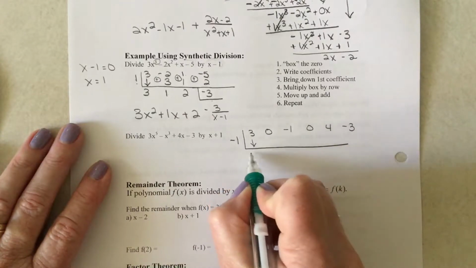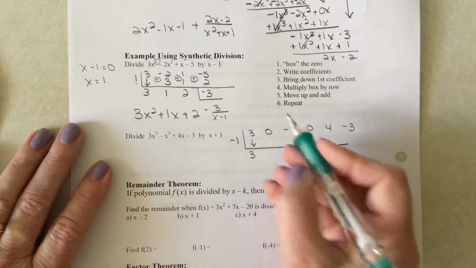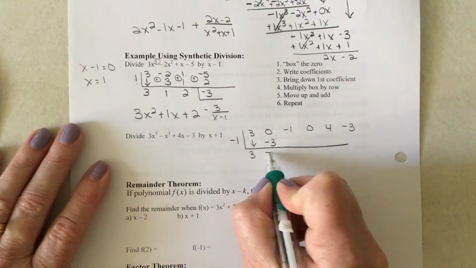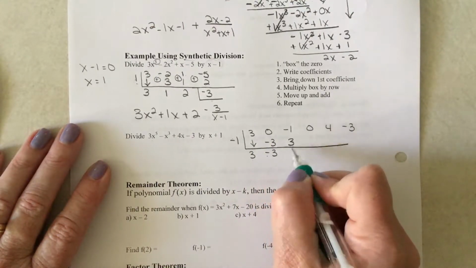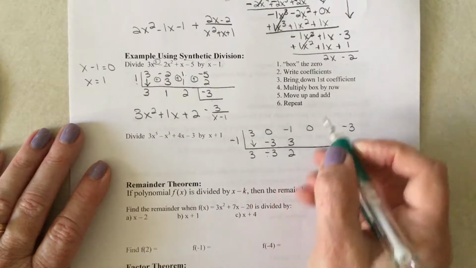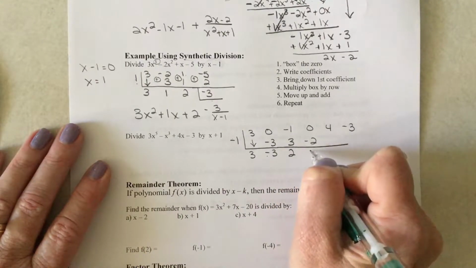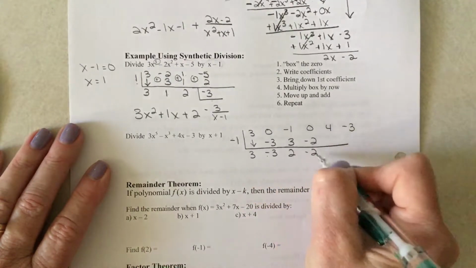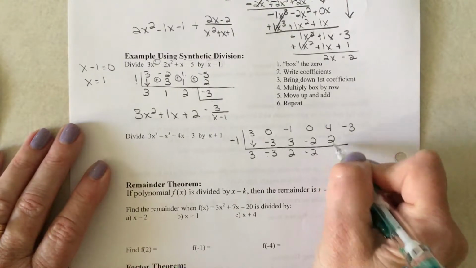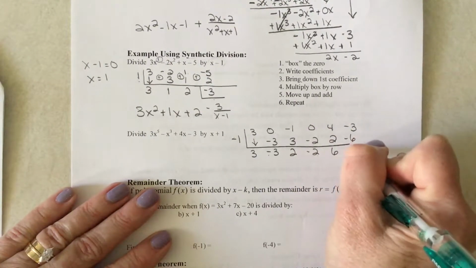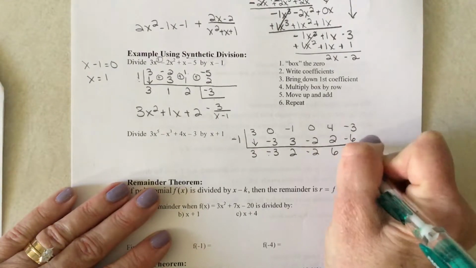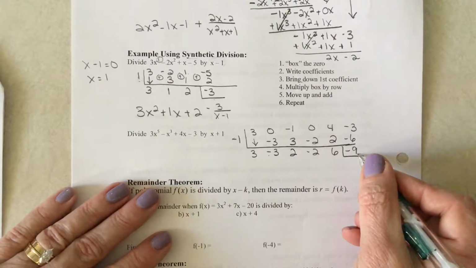Start out, drop down my 3. I'm on the outside, so I multiply. On the inside, so I add. Outside, I multiply. Inside, I add. Outside, multiply. Inside, add. Outside, multiply. Inside, add. Outside, multiply. Inside, add. And again, my remainder, I do have a remainder.